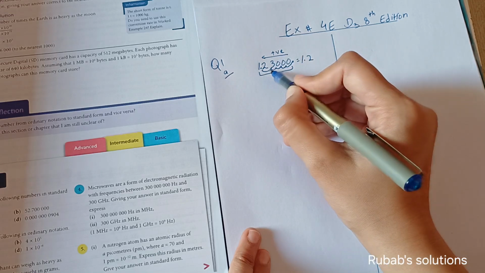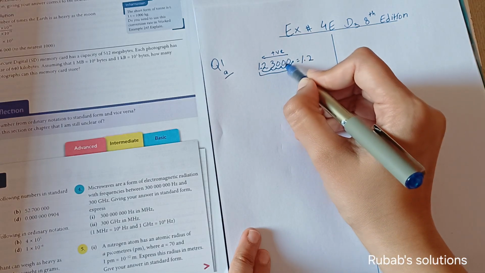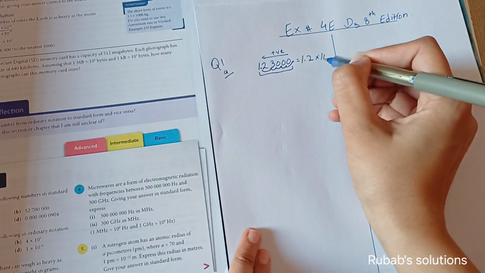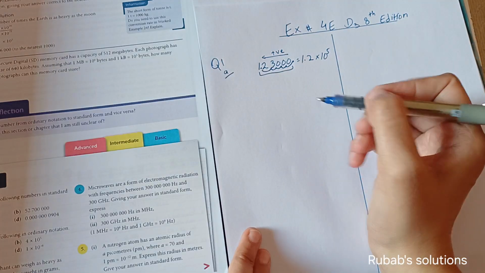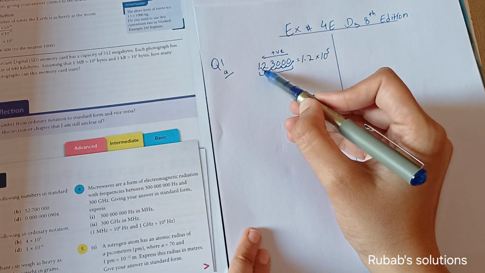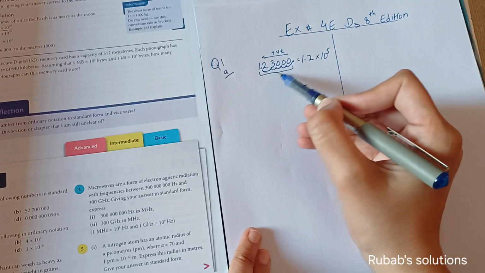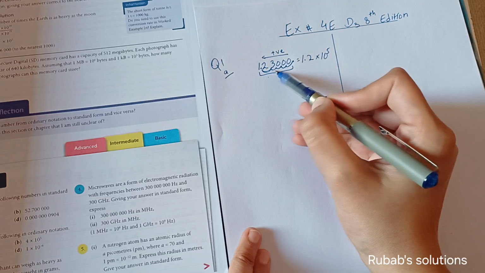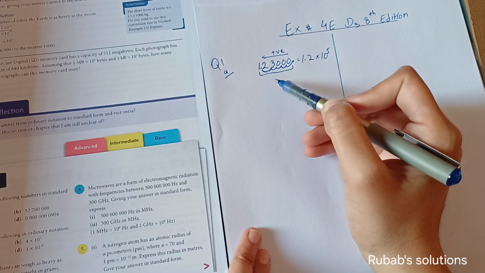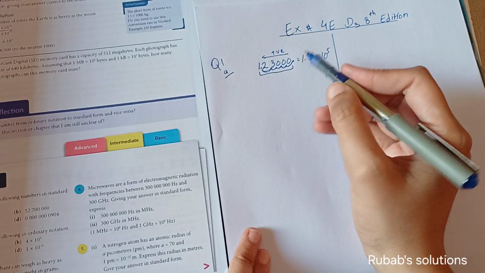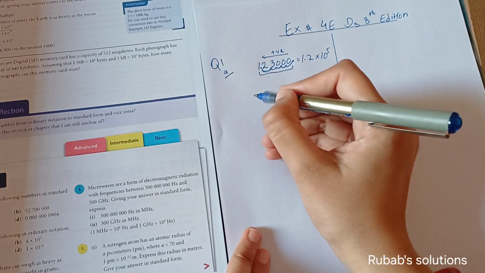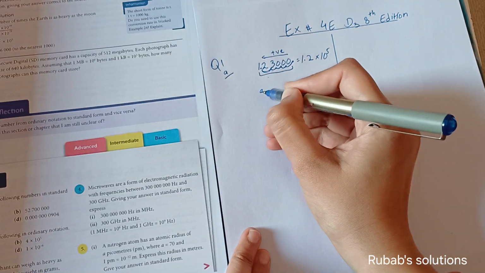And how many numbers are there? 1 2 3 4 5, so it will be like this. And if we are moving the decimal forward, from this position to this, then we will write 10 power minus. So, moving towards part A.